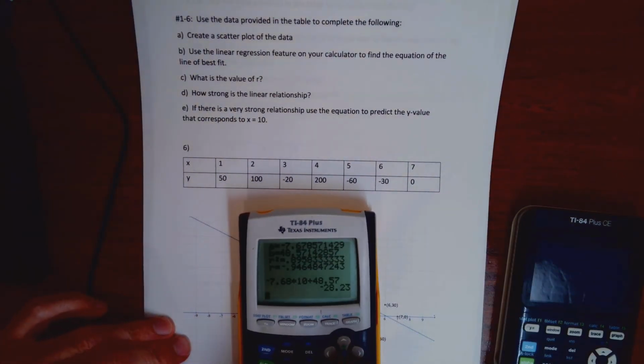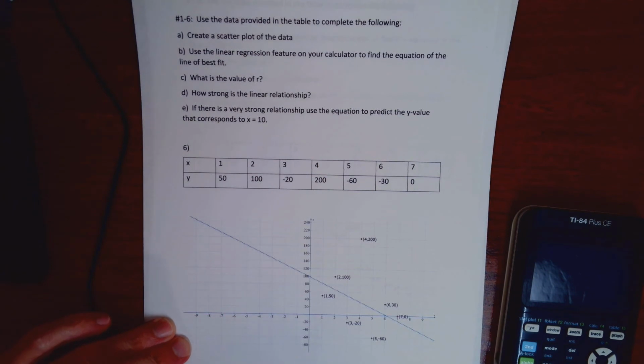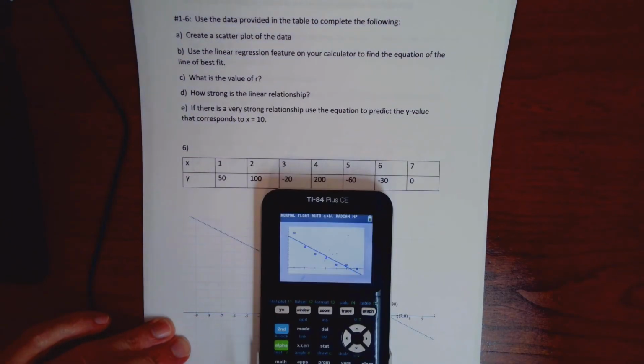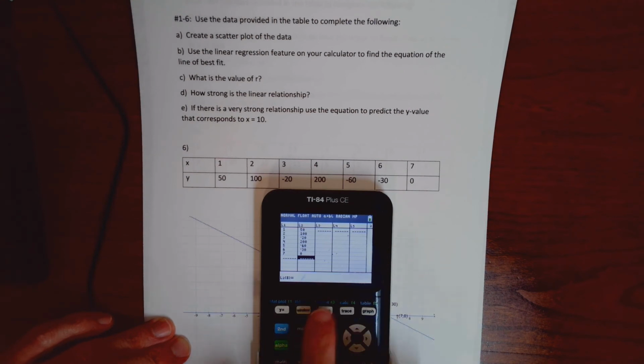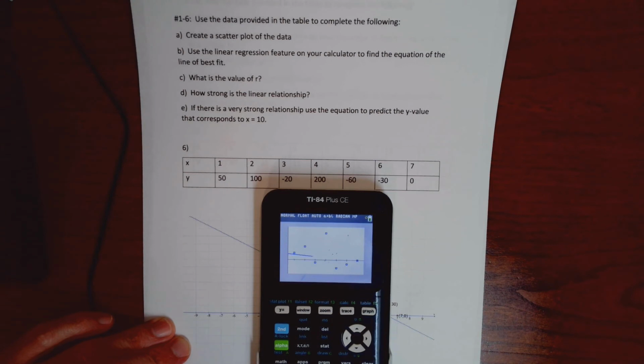Let me enter the data here. Seems like this calculator is working better. Stat, edit. I have the same x's just to save the grunge. So for my y's, 50, 100, negative 20, 200, negative 60, negative 30, and 0. So I have my data in. I could just go zoom and stat. That's a scatter plot for the data.